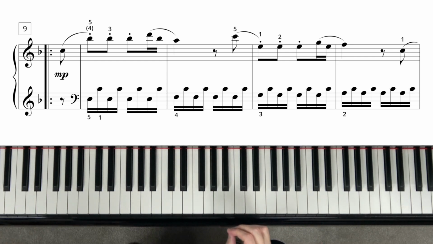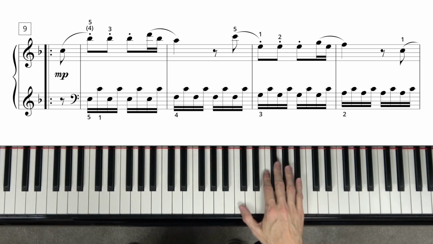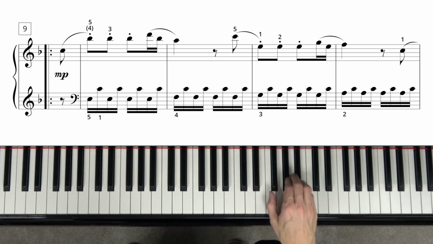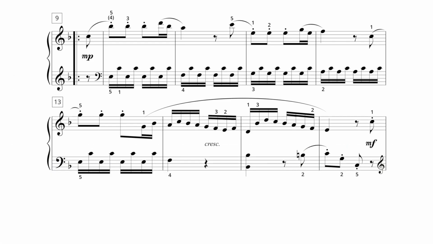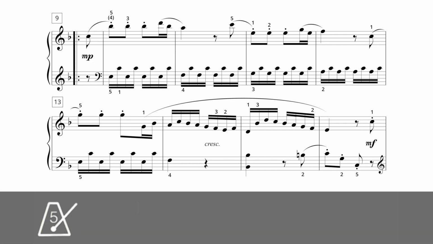Now, pause the video, and I'd like you to try to learn the right hand part from measure 9 up to the end of measure 16. Pause to work on that on your own, and then press play, and I'll demonstrate it for you.